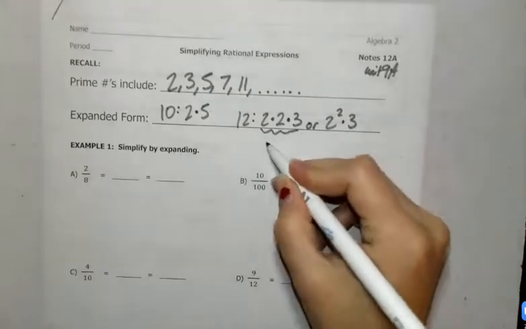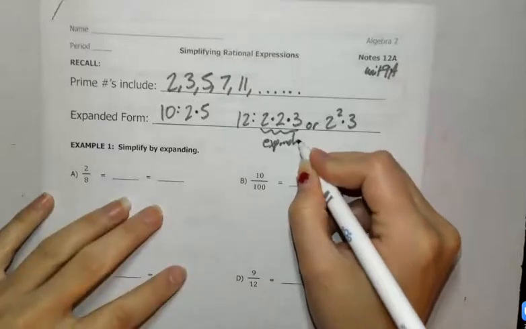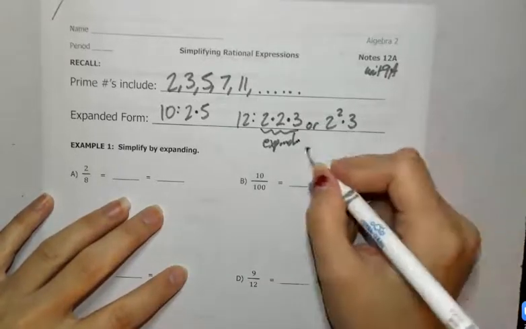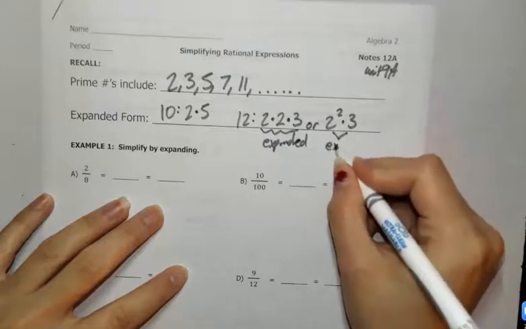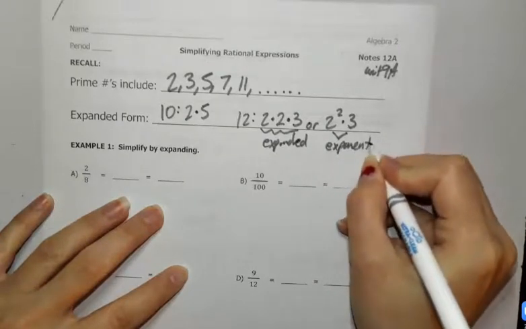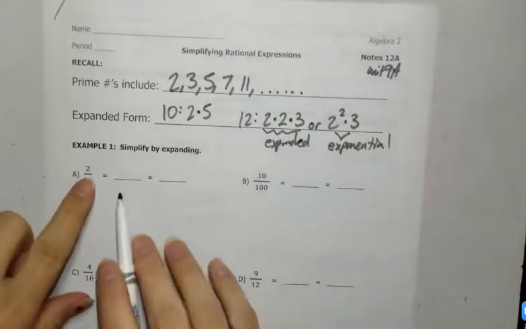Expanded form, this would be expanded. Expanded form. And then this one right here is exponential form. So we'll write an expanded form for this page today. Let's look at the first example.